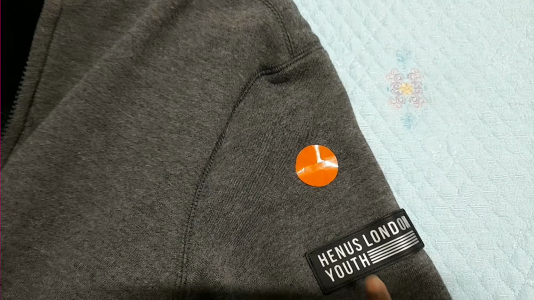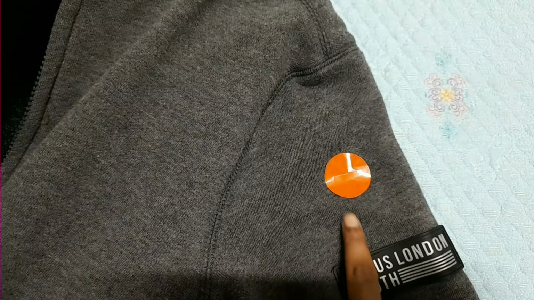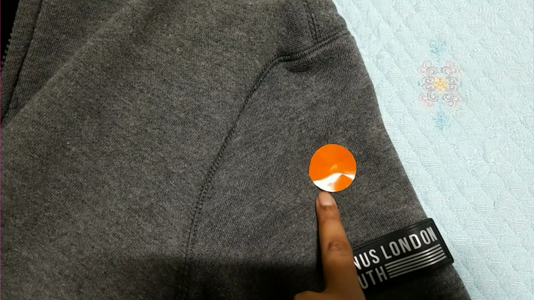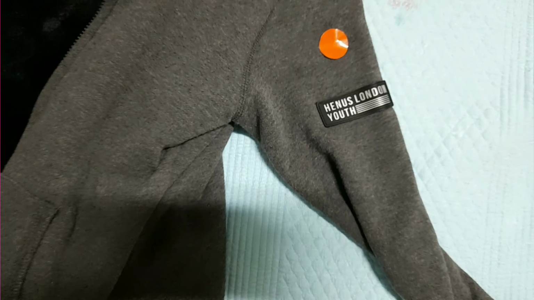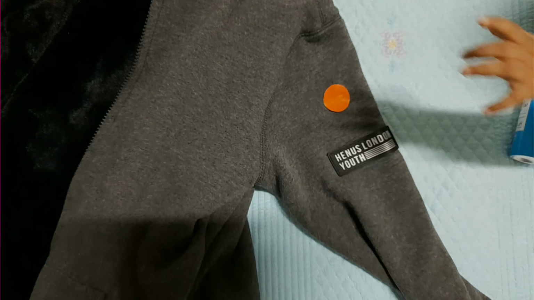One more thing is that before you exit the airport, they will stick an orange sticker on your shoulder so that it symbolizes that you are supposed to take the 14-day quarantine and you are not supposed to take the public transportation.